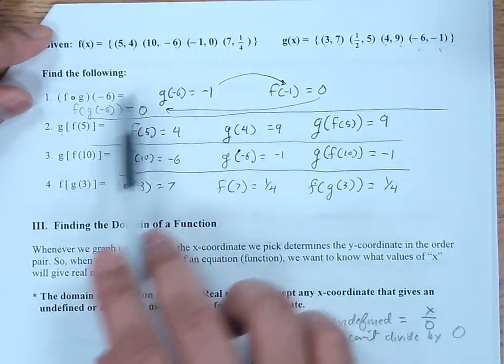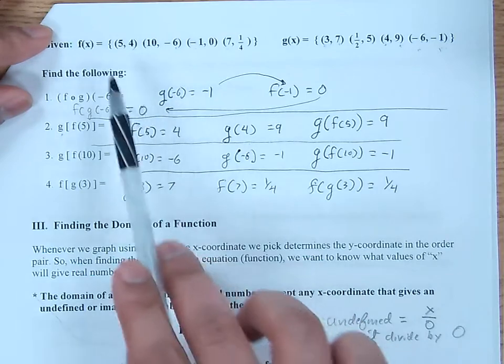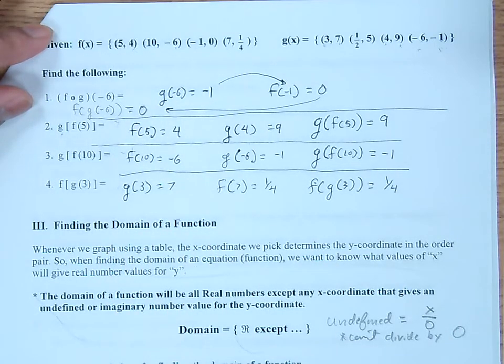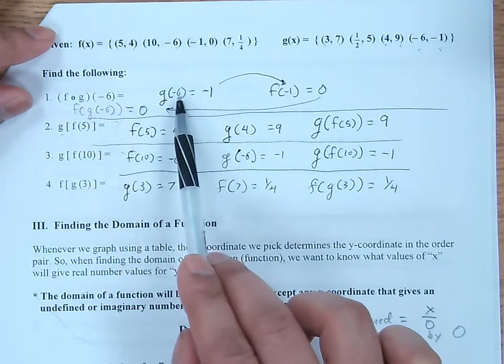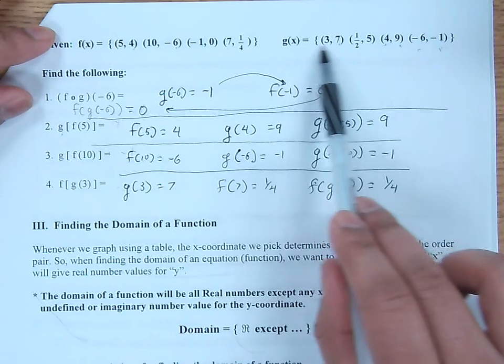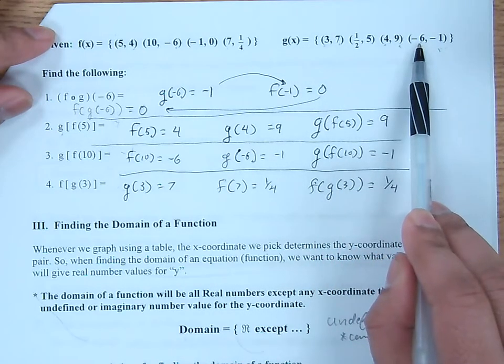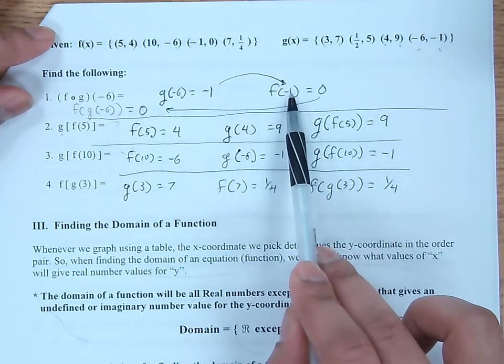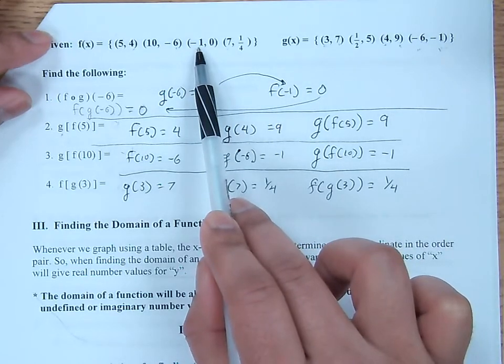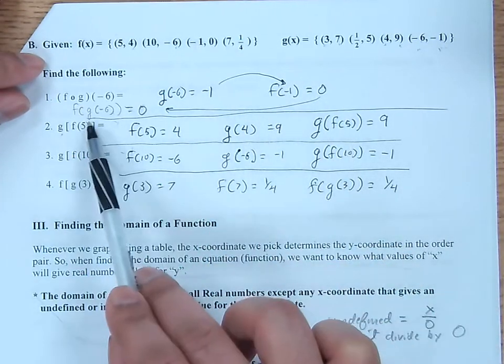Now for these, it's actually pretty easy. You don't have to do any calculations. You just have to pinpoint on your ordered pairs here where it's come from. So we start from, plug into g first. g of -6. So you input -6 into g. Your answer is -1. And I take the -1, plug that into the f function. Well, -1 in the f function is this. The answer is 0. There you go.